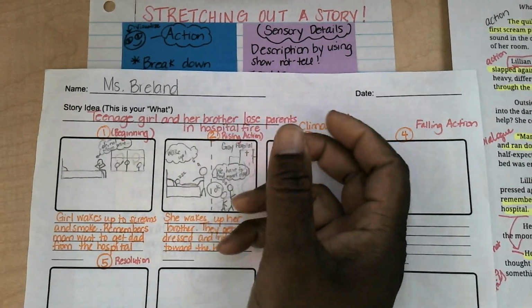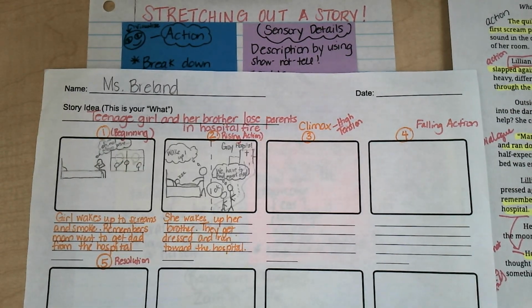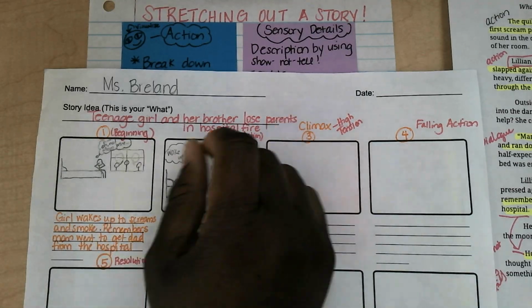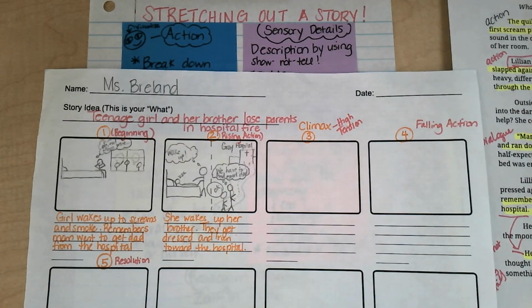That way, when I'm conferencing with them, or if they have to refer back to a certain scene for something, then it'll be marked and they don't have to guess, right? They'll know where it starts and begins, okay?